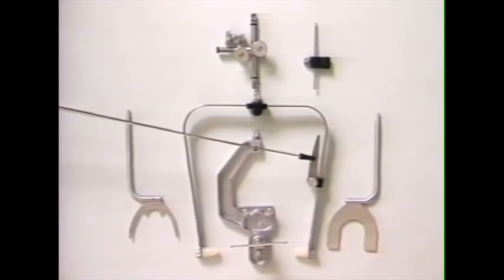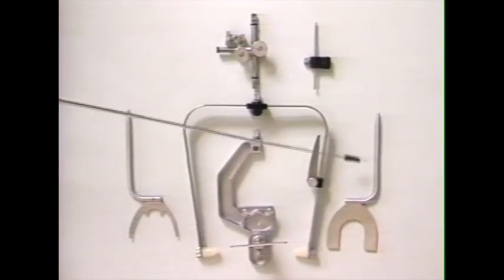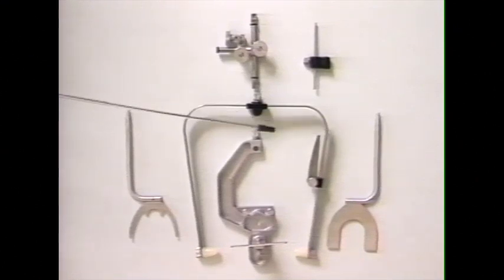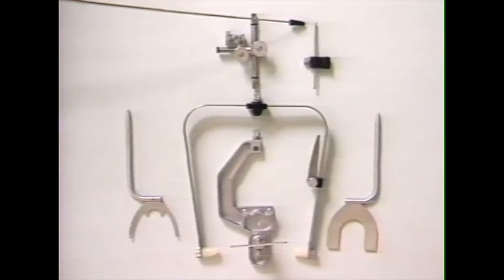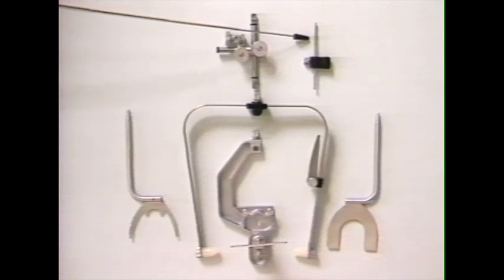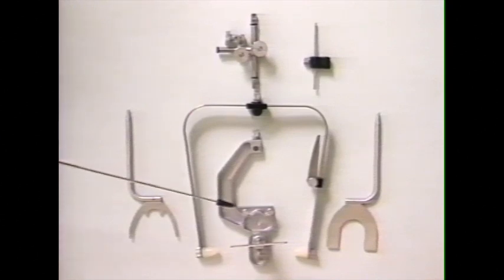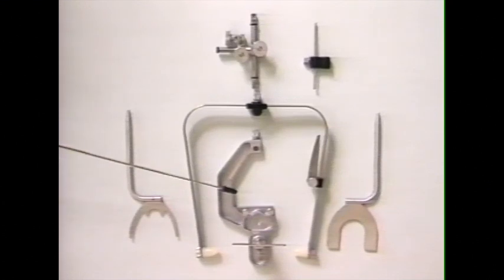This is the transfer clamp assembly, which attaches the bite fork or the bite plane to the Facebow itself. This assembly here is the anterior elevator, which allows direct transfer to the articulator from the Facebow, and this mounting platform with the built-in cast support, which allows mounting on the articulator without using the Facebow itself.